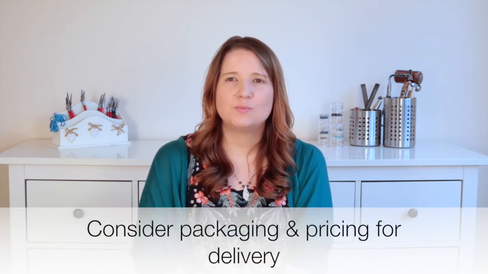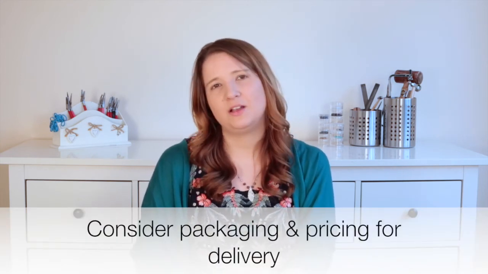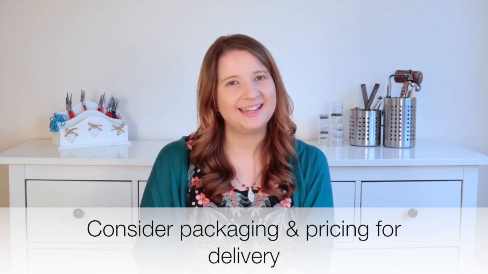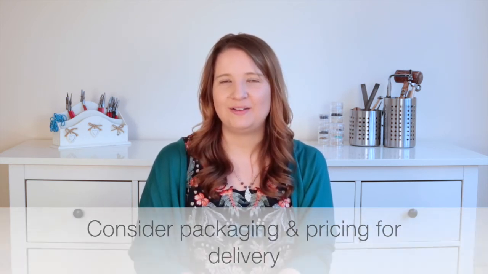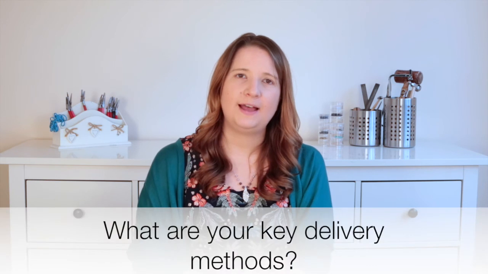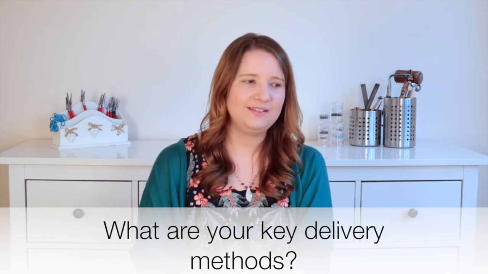What also comes into that delivery is an element of looking at your packaging and how you're going to give the customer an experience when they receive your jewellery. So that's something to think about as well. But for this specific exercise, it's jotting down your key delivery methods so that we can see in the business model how that all works.